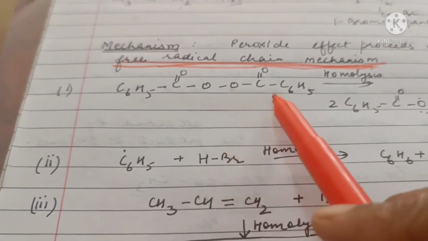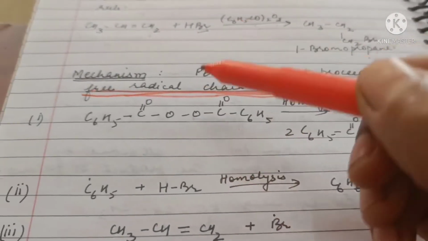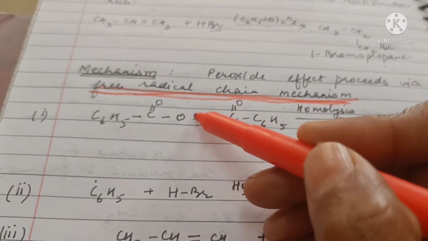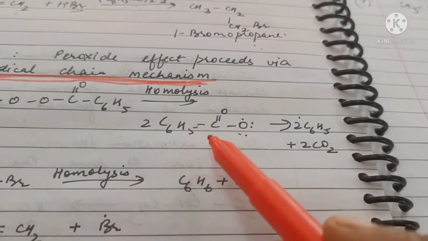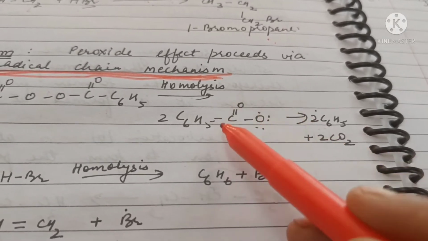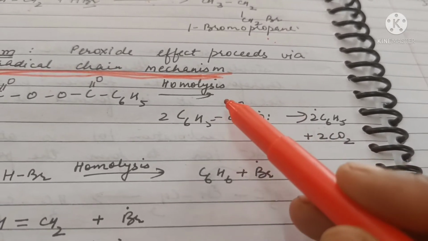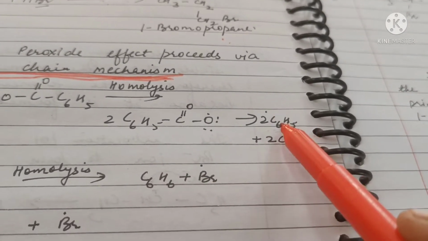So mechanism, peroxide effect proceeds via free radical chain mechanism. First, the benzoyl peroxide will break homolytically. Homolysis means the bond will break into two equal parts. One electron goes here and another goes here to form this C6H5COO with one electron. Now this is unstable, so carbon dioxide gets eliminated and bond breaks again to form phenyl free radical.